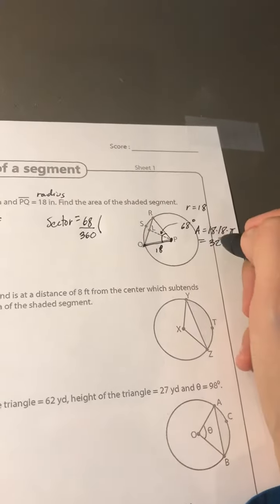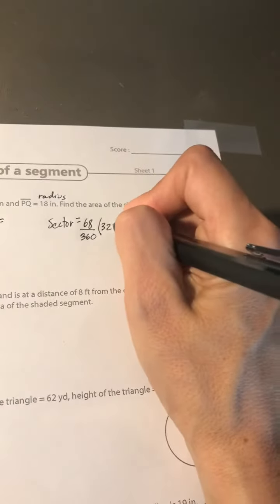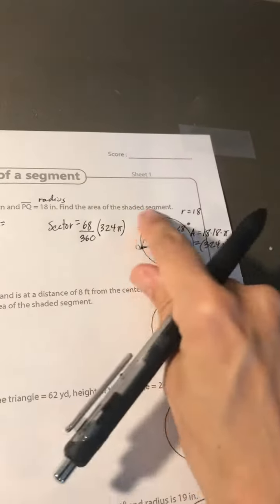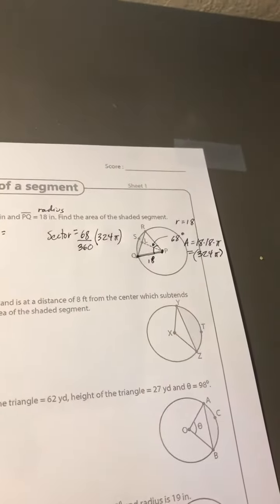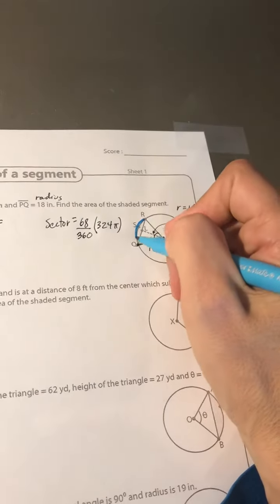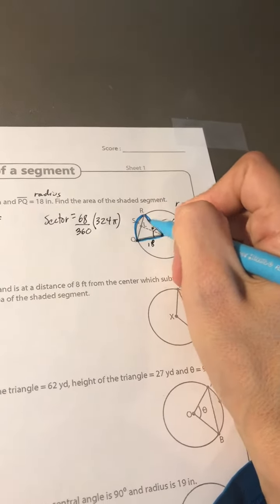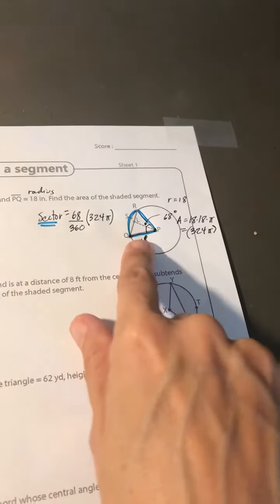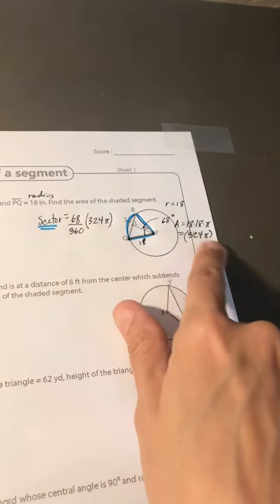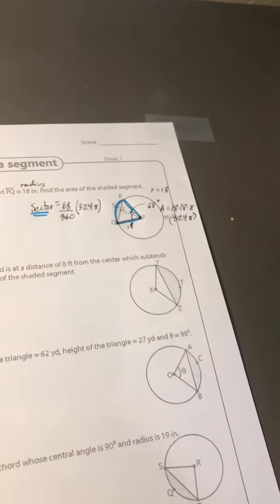Okay, so the area of this whole circle is 324 pi. But to find the area of that sector, and again, this is this concept of the blue part, I would need to find the portion of the whole area of that circle.